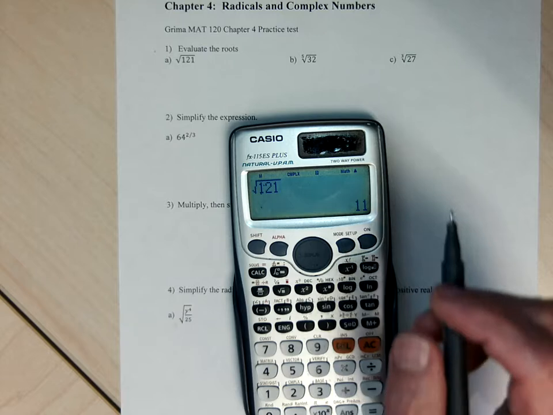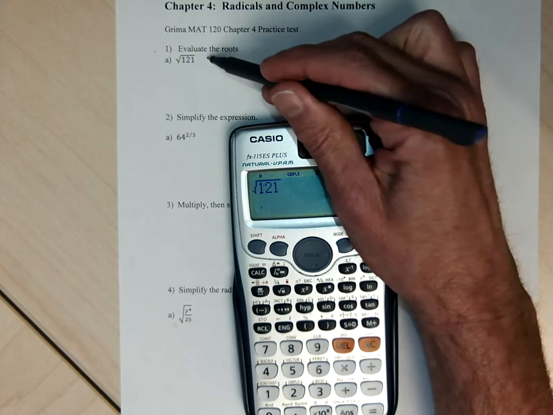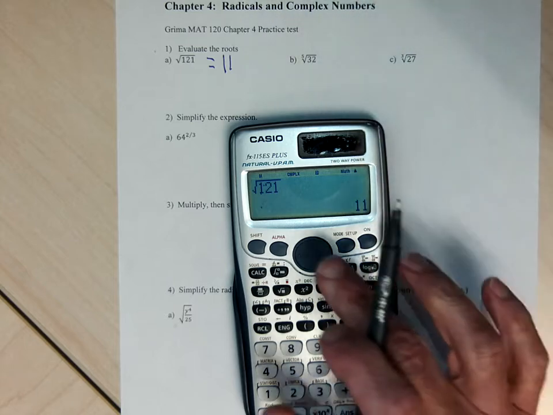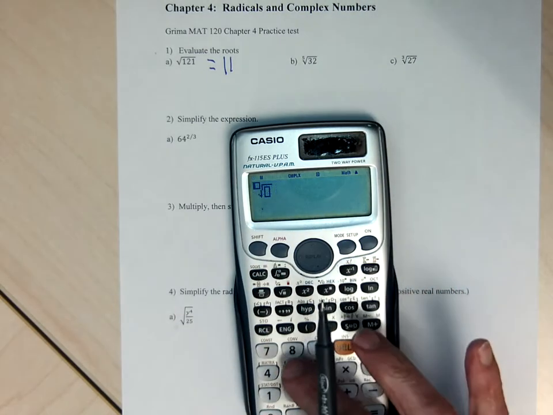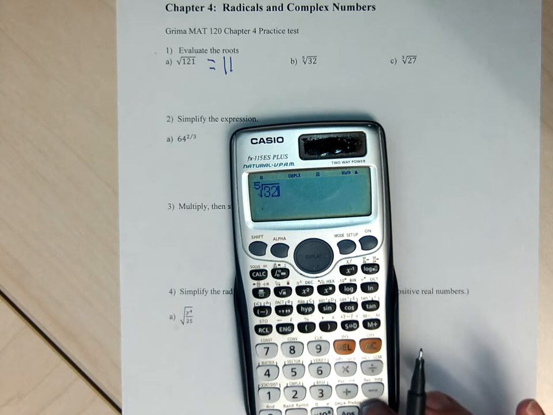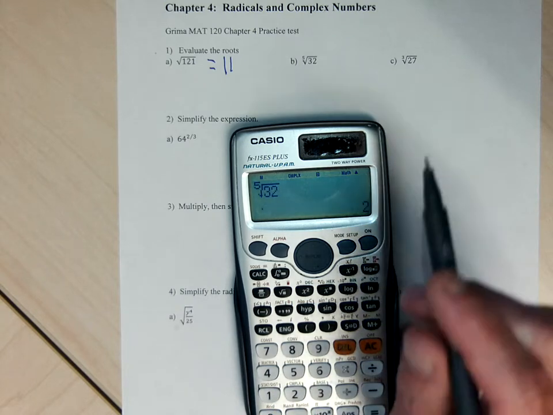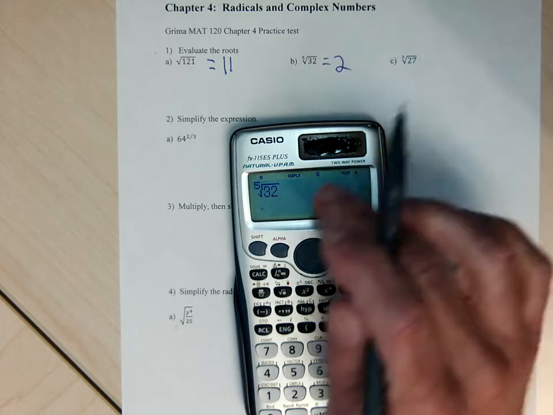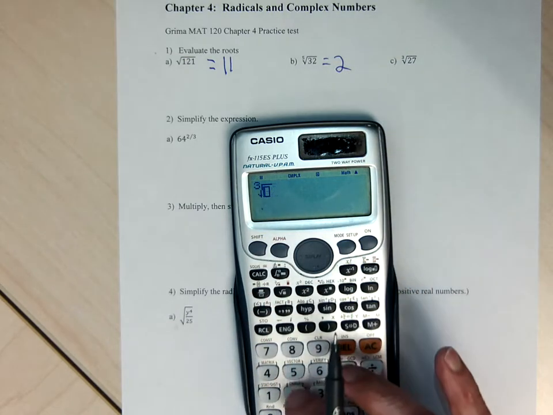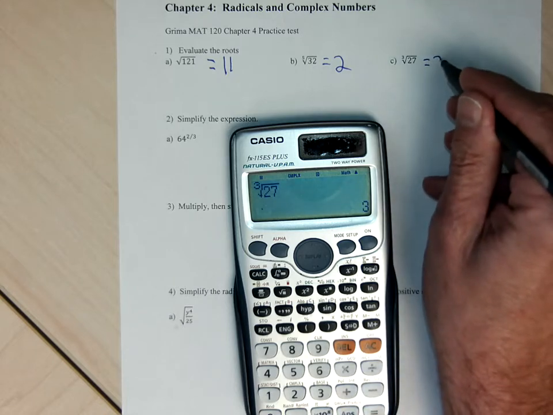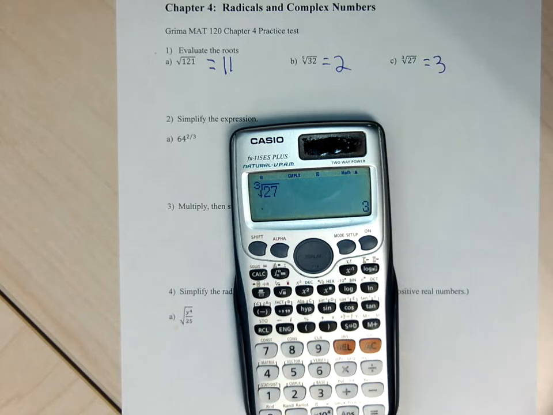For part 1a, the square root of 121 is just 11. I have that memorized. Similarly, for 1b, I know what the fifth root of 32 is. If it's a perfect radical, you don't need to simplify with prime factor trees. That's just going to be 2. And for part C of number 1, the cube root of 27 is just 3. Anytime something simplifies to be a perfect radical, use your calculator, I'm fine.